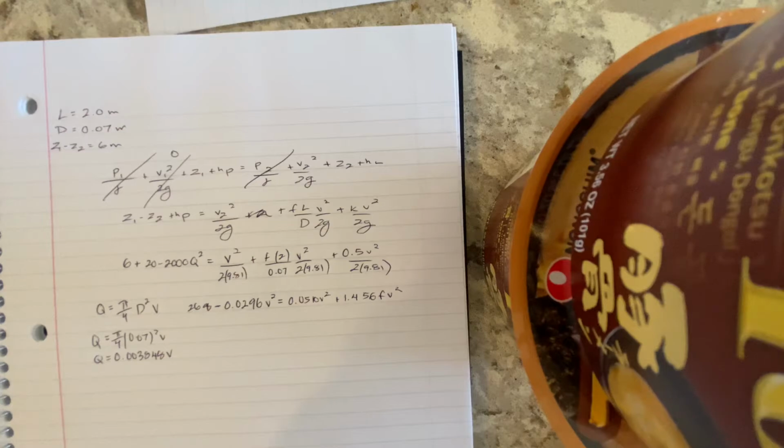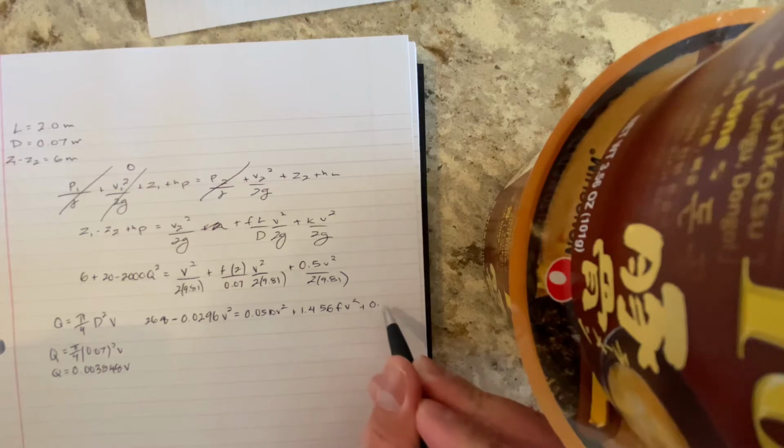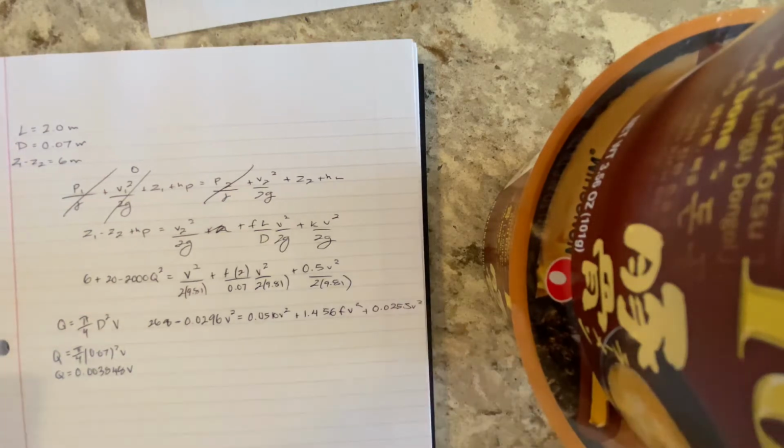The last one is 0.5 divided by 2 divided by 9.81, which is 0.0255 V squared.